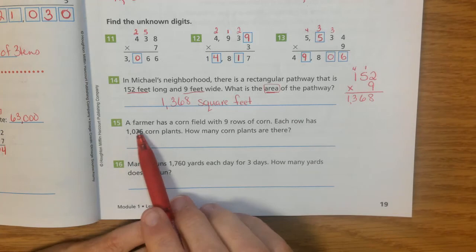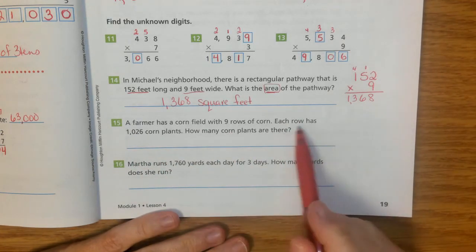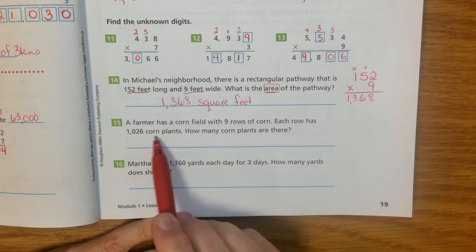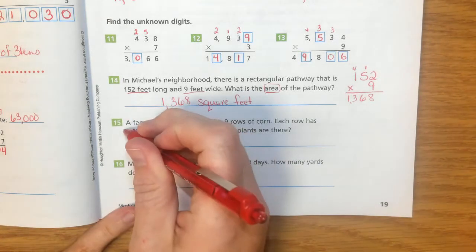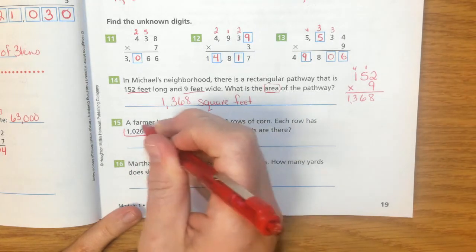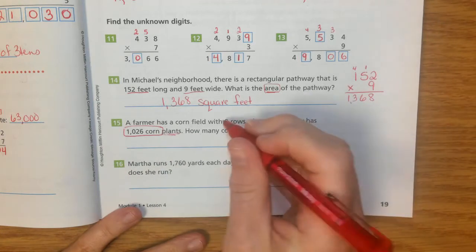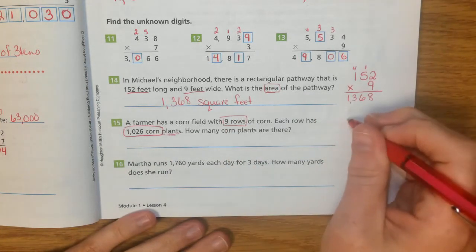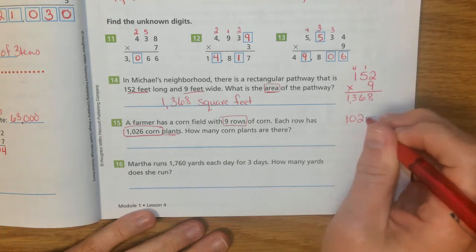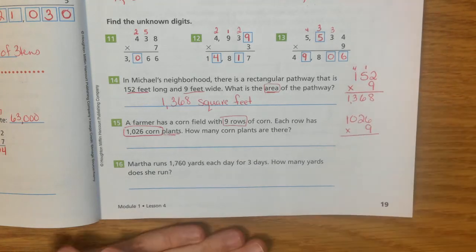Number 15, a farmer has a cornfield with 9 rows of corn. Each row has 1,026 corn plants. How many corn plants are there? Well, our total in each row is 1,026 corn plants. And there are 9 of those rows. So I know I'm going to need to multiply 1,026 times 9.